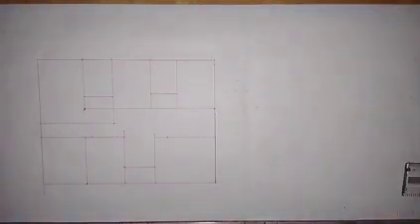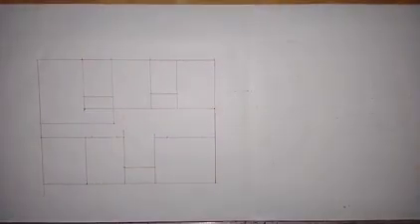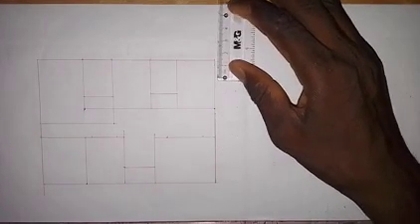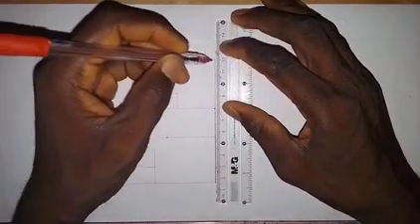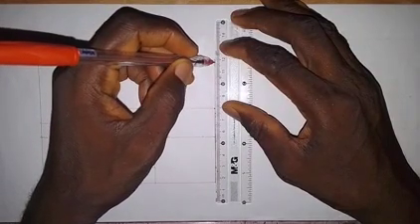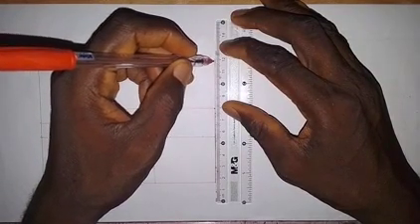So the next thing that we are going to do is to work on the thickness of the wall. So we are going to do it together right now. What we need to do is to come to the specifications. According to the specifications that we have here, we are told that all walls are 225 millimeters. So that's what we need. If we divide 225 by 100, that's going to give us 2.25. So that means the thickness of the wall will be 2 millimeters. So I just need to take a measurement of 2 millimeters here. This is 2 millimeters, like this.